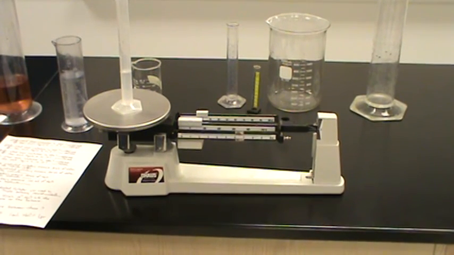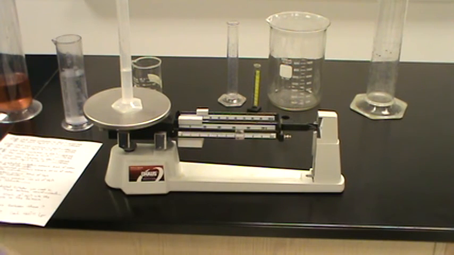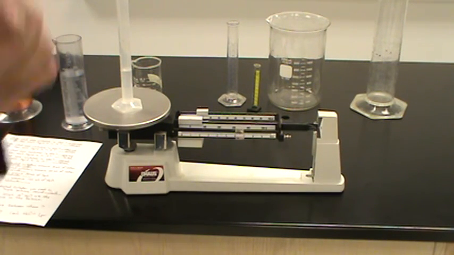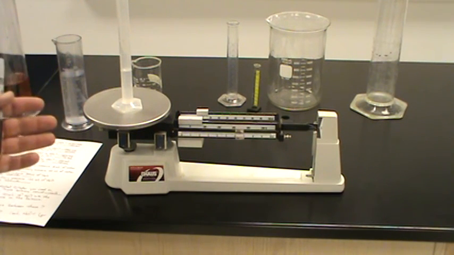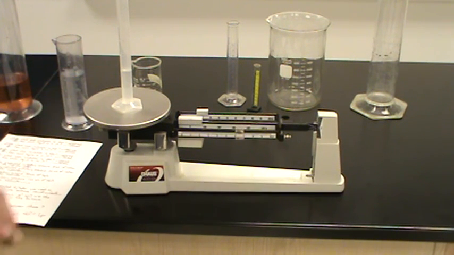Ladies and gentlemen, science is not always exact. Science doesn't always come out exactly the way you want it to the first time. If I were to run this experiment 5 times and then average it out, I could probably get much closer to my desired goal. But for this simple video right here, we have once again proven that 1 milliliter of water equals 1 gram.